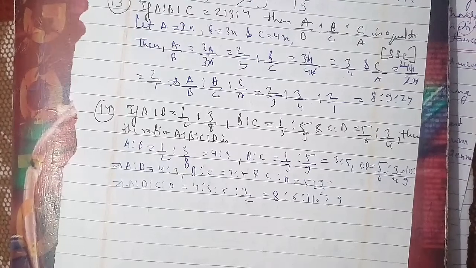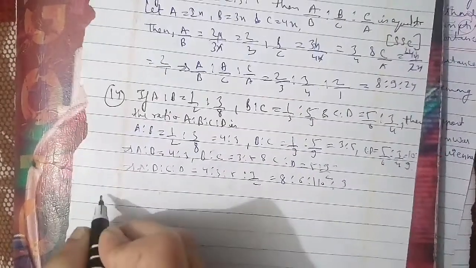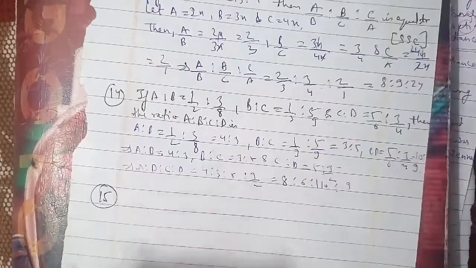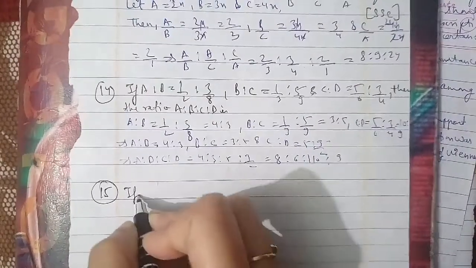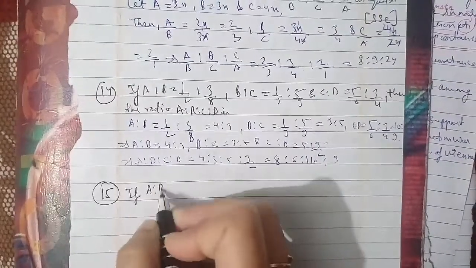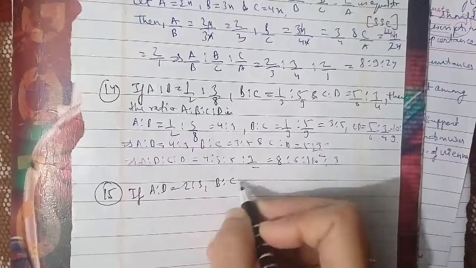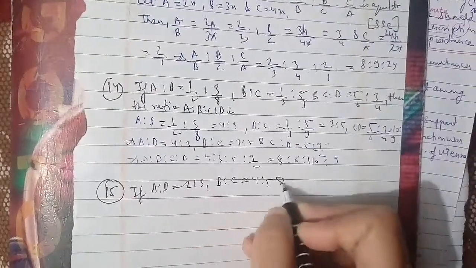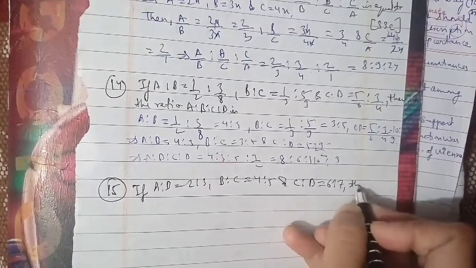So for the same, it will be: if A ratio B equals 2 ratio 3, B ratio C equals 4 ratio 5, and C ratio D equals 6 ratio 7, then A ratio B ratio C ratio D is what we'll have to talk about here.